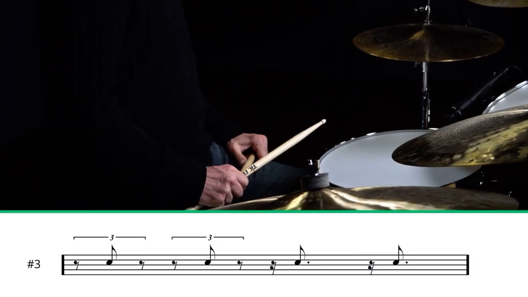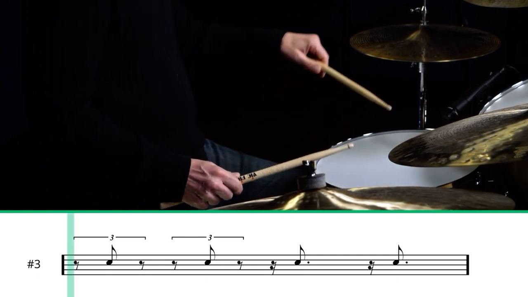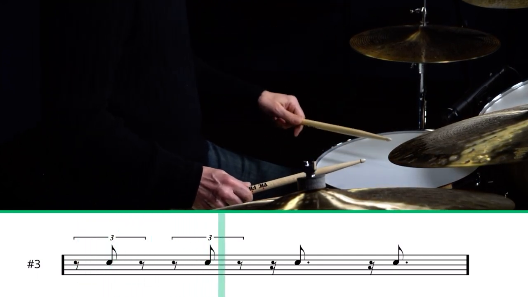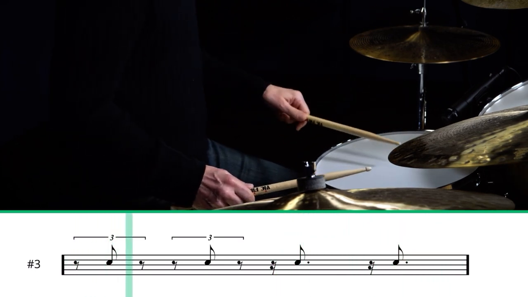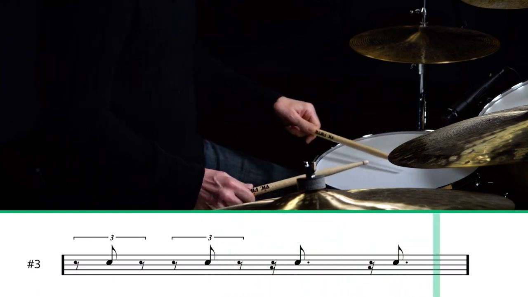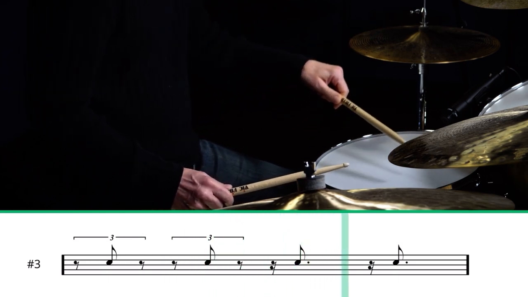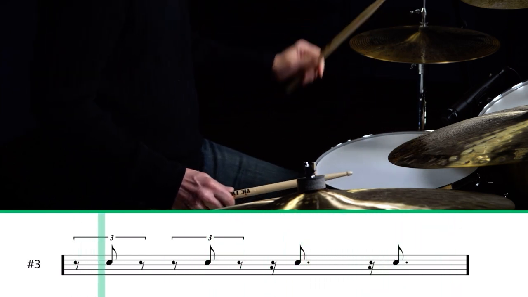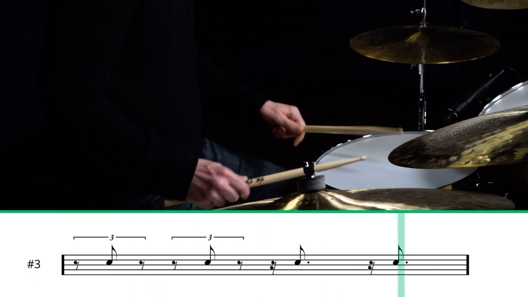1, a 2, a 3, and 4, and 1, and lead 2, and lead 3, and a 4, and a 1, lead 2, and lead, 3 and a 4 and a 1. Whoa, whoa, whoa. Let's try that one again.